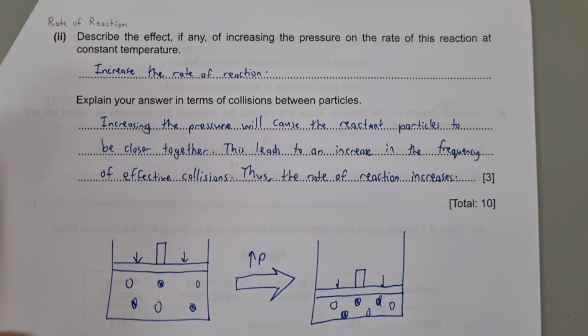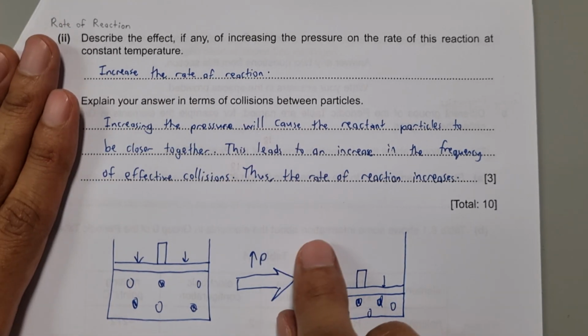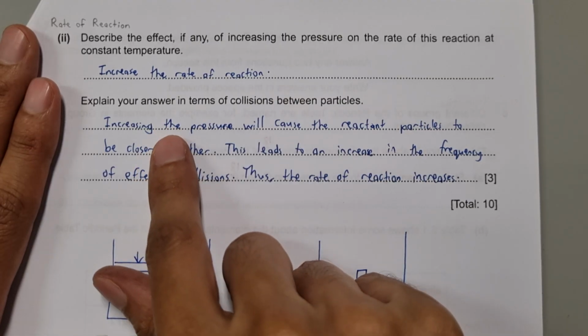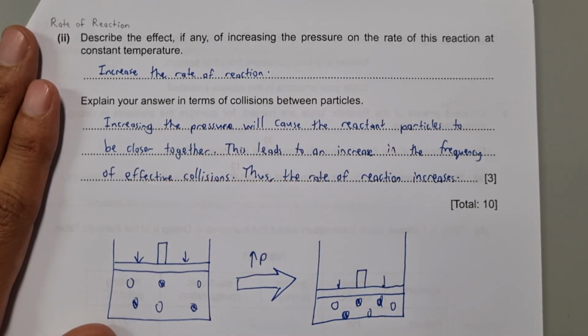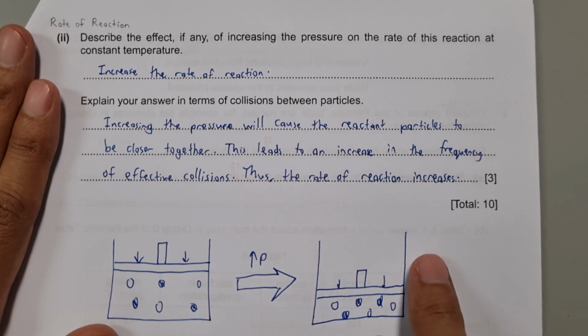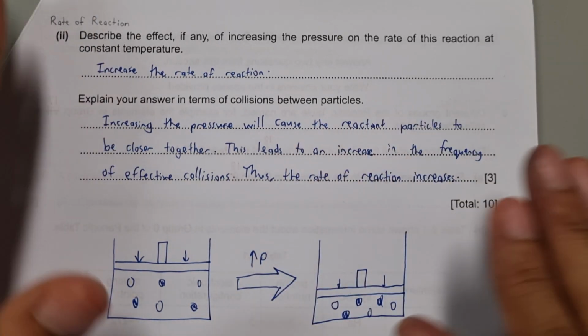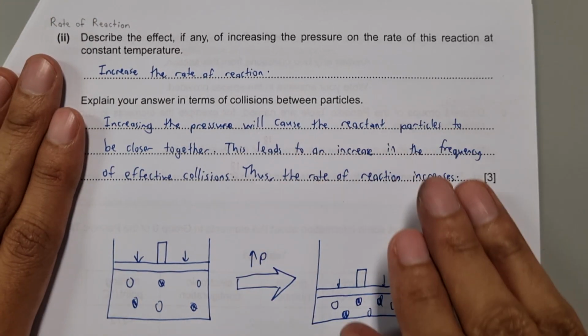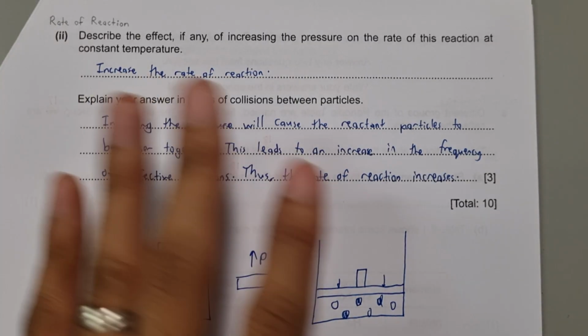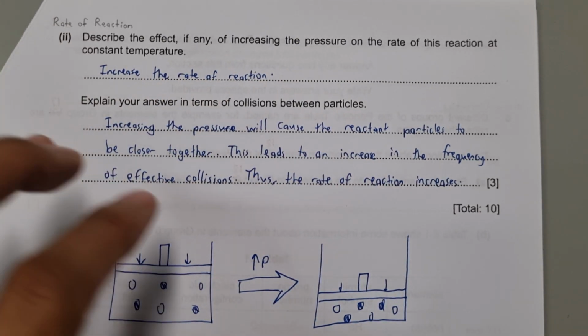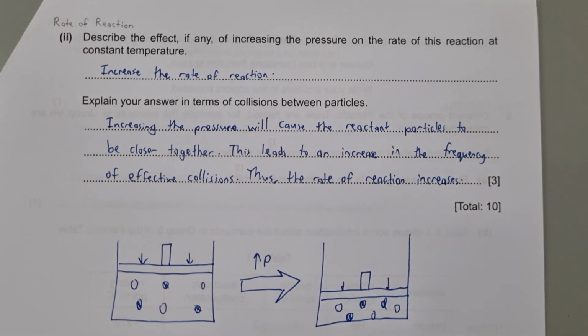Another one, for let's say concentration. Increasing concentration will increase the number of reactant particles per unit volume. Therefore, this leads to an increase in the frequency of effective collisions and the rate of reaction increases. So all this needs to be memorized. Yet another memorization question.